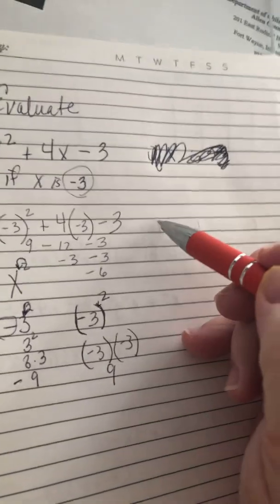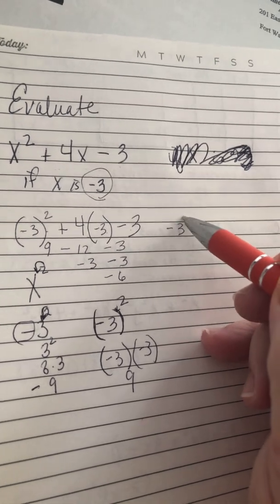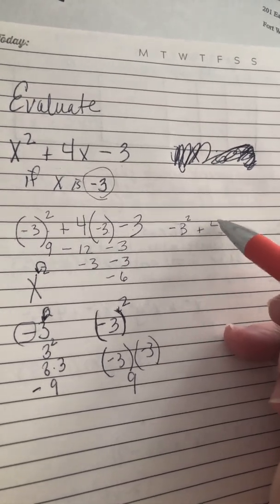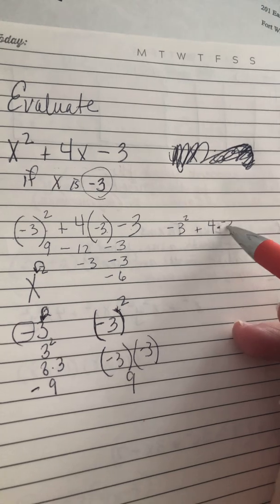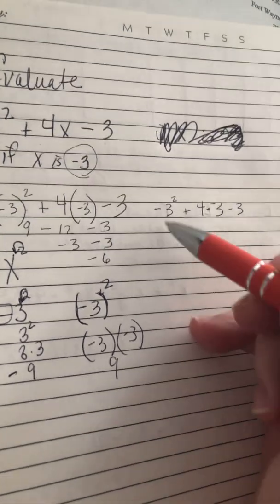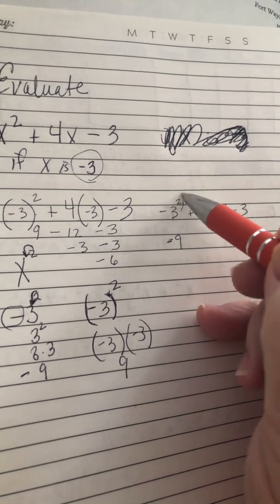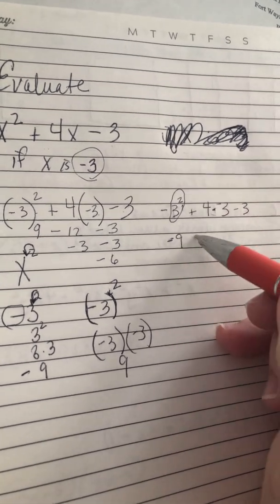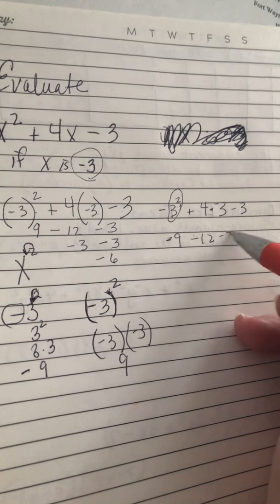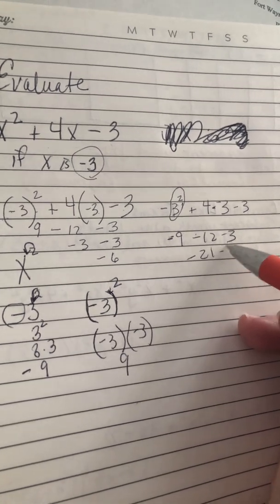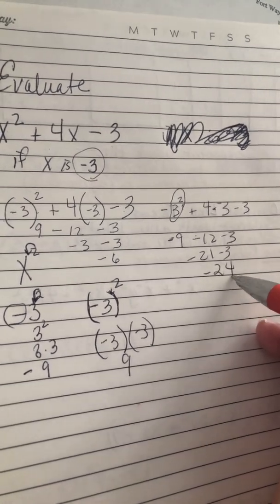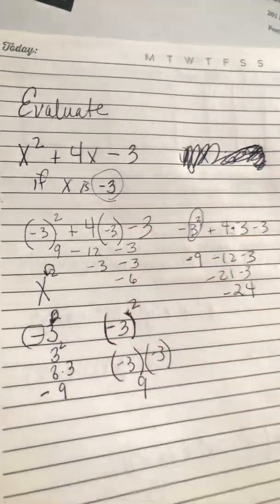But if we didn't put the parentheses around it, let me show you what the calculator would tell you. It would say, call this -9, because it only squares the 3. And then it would say minus 12 minus 3. So this would be -21 minus, so it would be a -24. So it's important to use the parentheses.